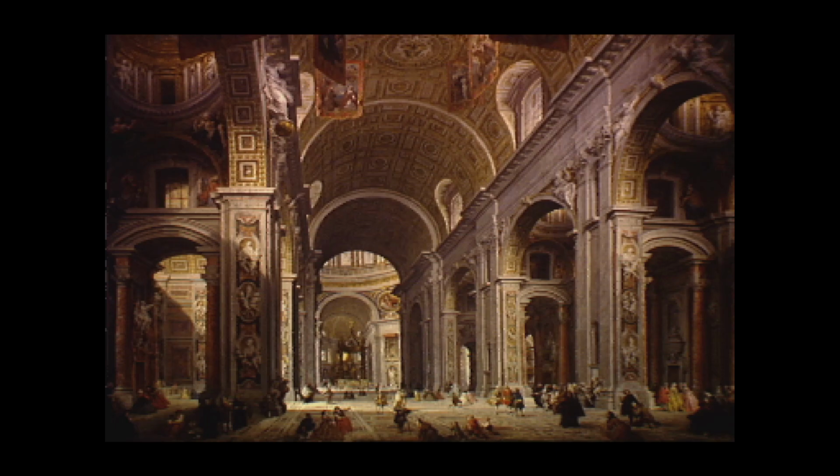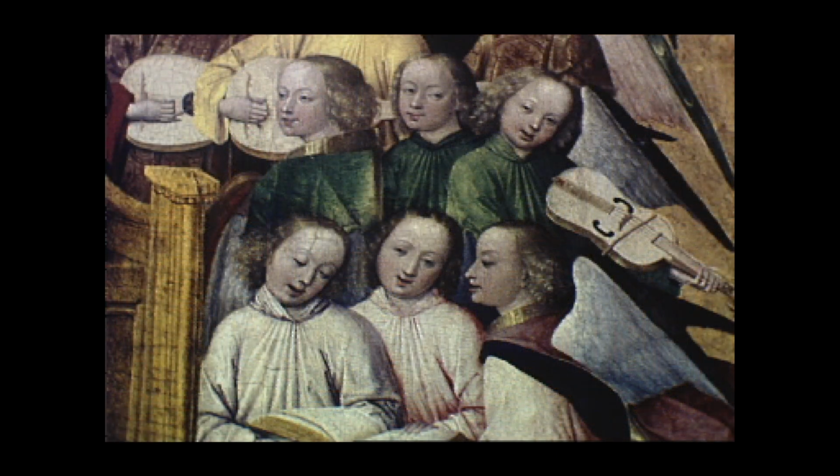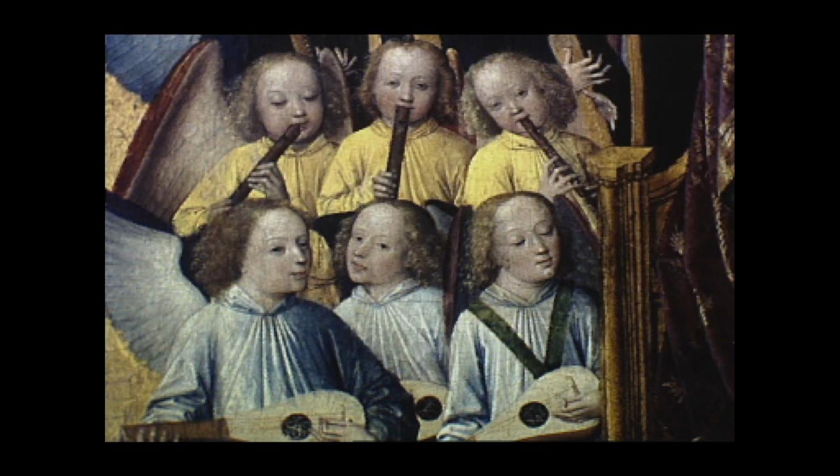Like the architecture of the Renaissance, this motet is a historical adaptation. Known as Alma Redemptoris Mater, or Loving Mother of the Redeemer, it is actually a careful transcription of a 13th century Gregorian chant.